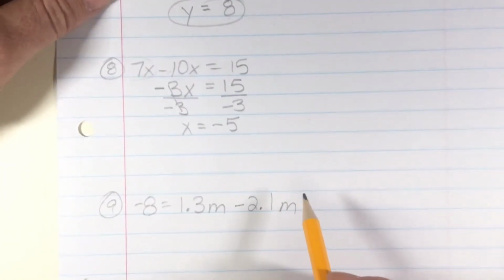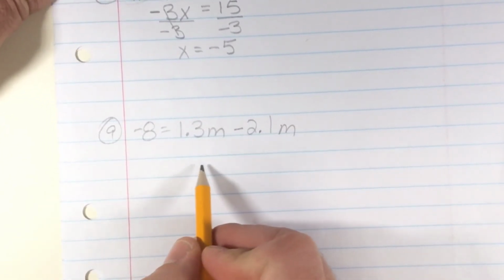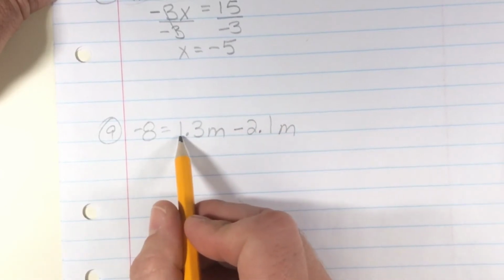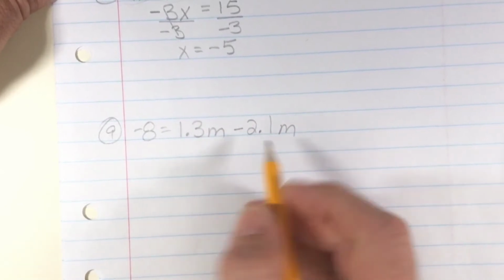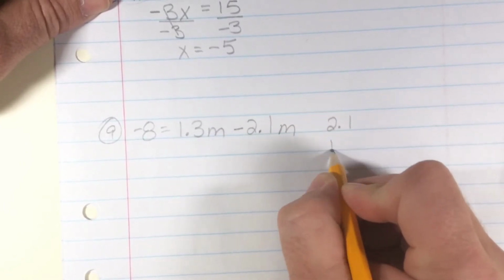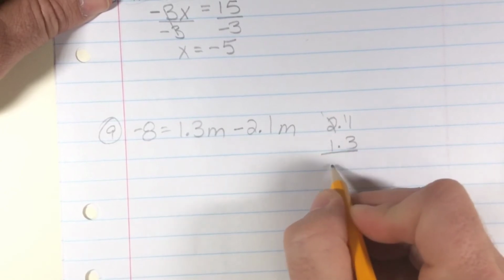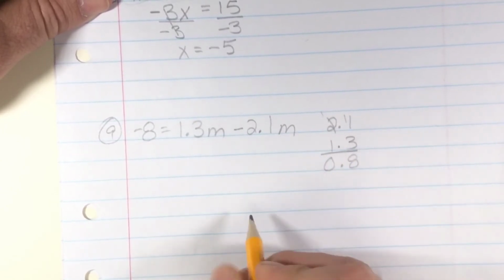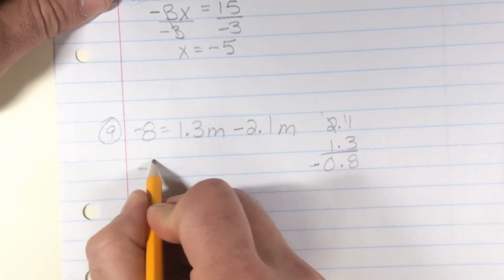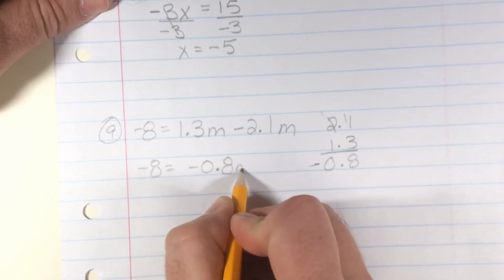And then finally, variables on the right-hand side here, no big deal, don't freak out on me. We'll combine like terms, so I have positive and a negative, so I subtract. I'm going to do that off to the side here. Remember, the bigger number part goes first. A little borrowing here, 0.8. And negative, because the negative was the larger. So I have negative 8 equals negative 0.8 m.